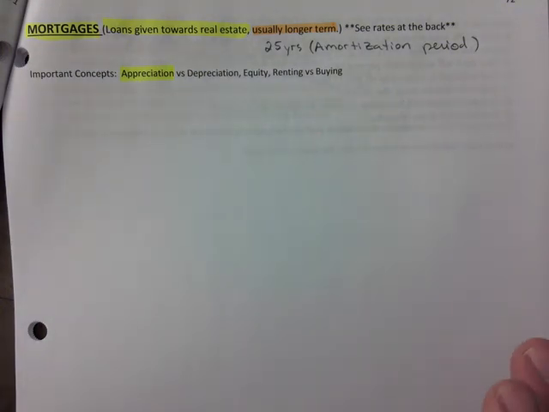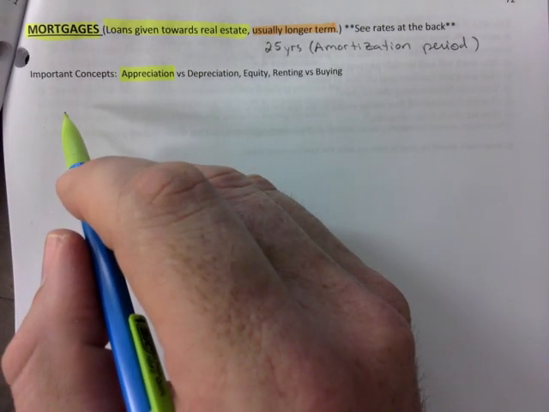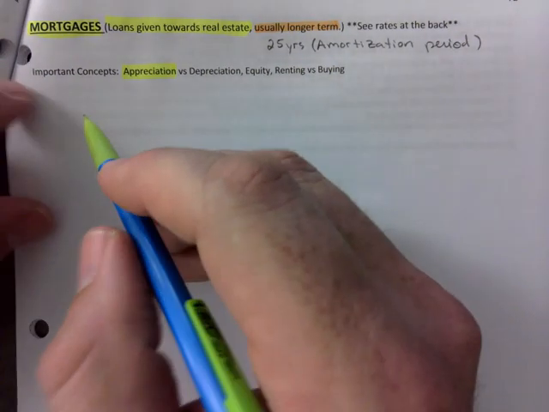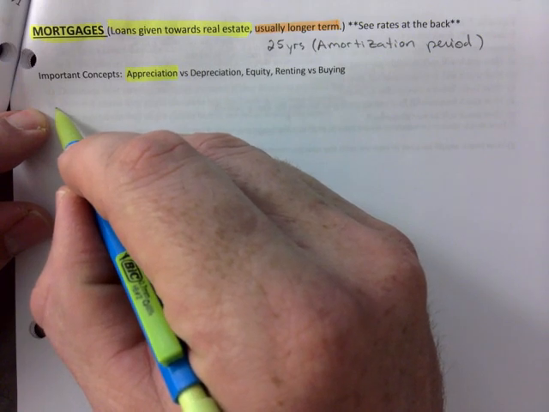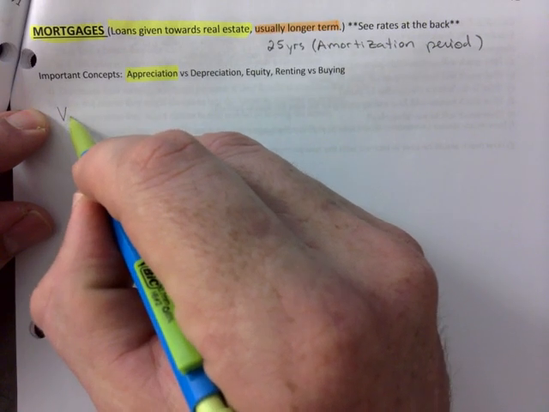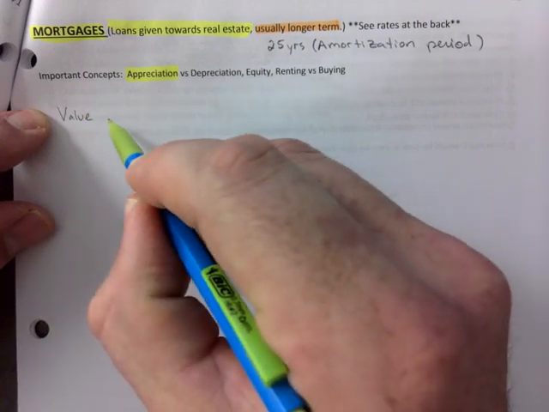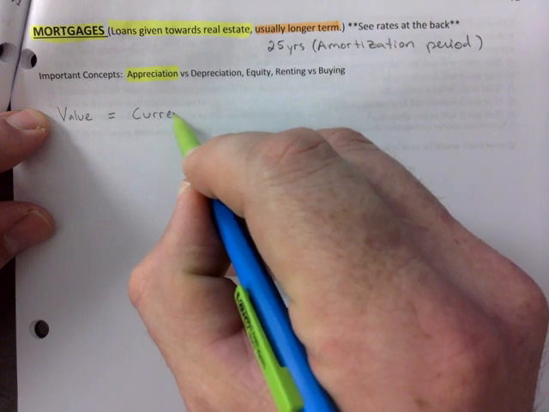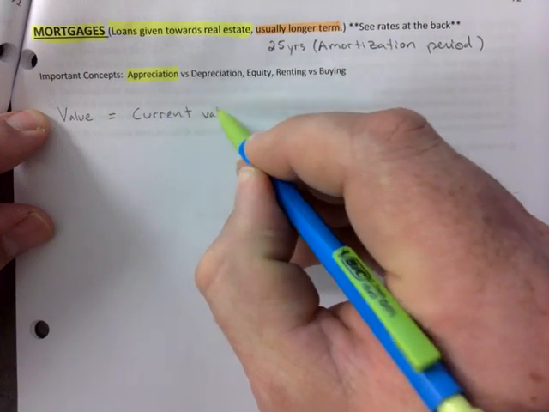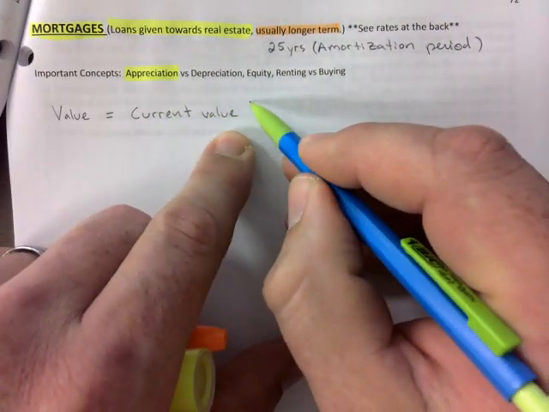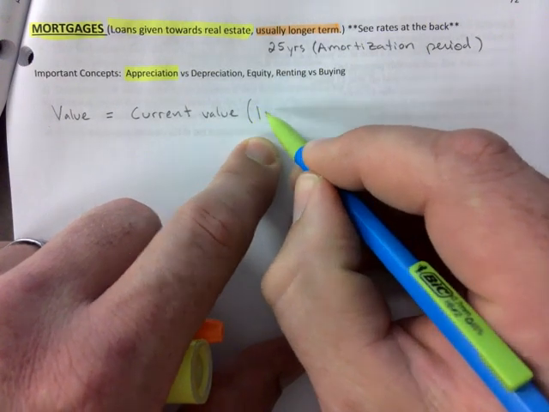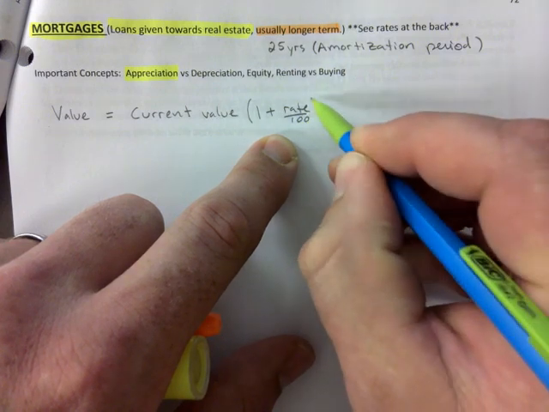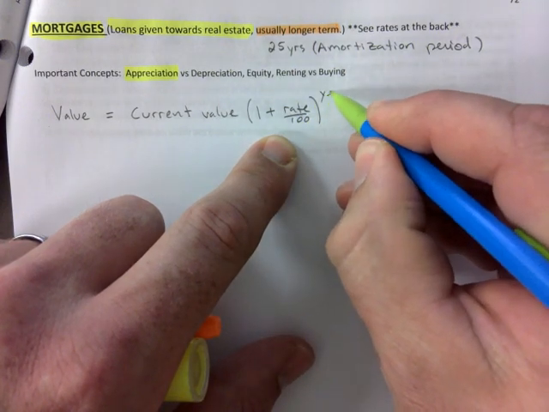So here's where we're going to go back to exponential functions. So the value of the home, right? If you want to know the value of the home, you just take current value, you multiply it by 1 plus the rate over 100 to the power of years.